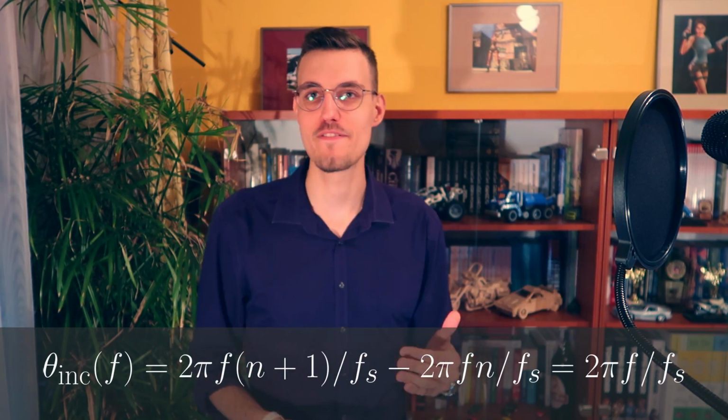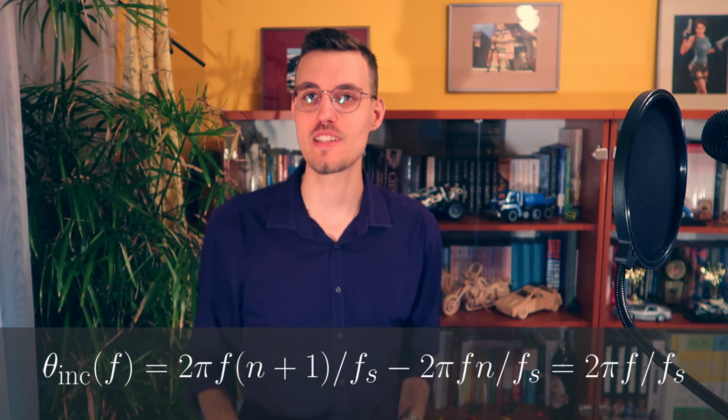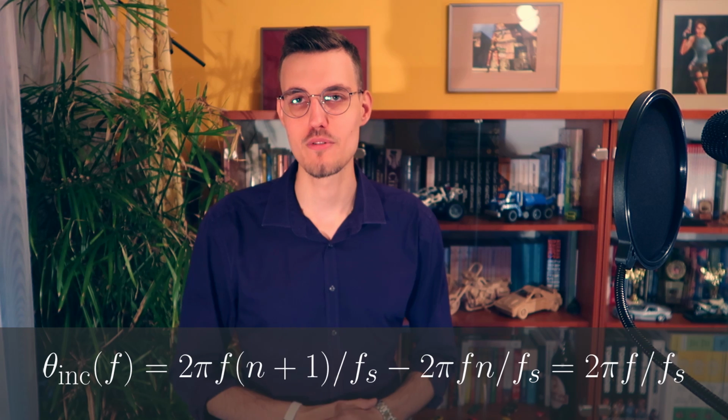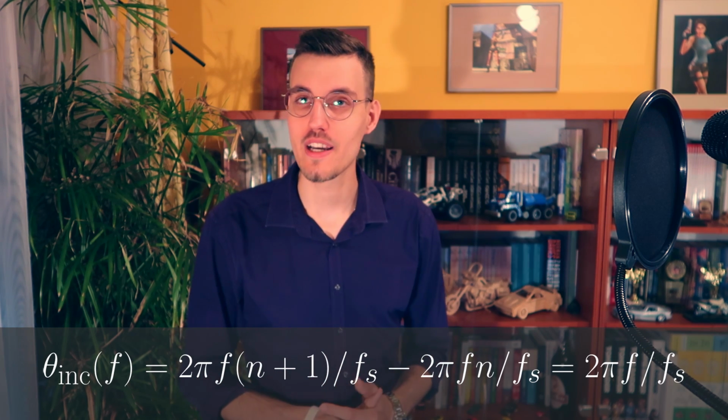How to compute this phase increment? Well, it's quite simple. We just need to subtract the phase at the nth output sample from the phase at the n plus 1 output sample, and that gives us 2 pi times f over fs.